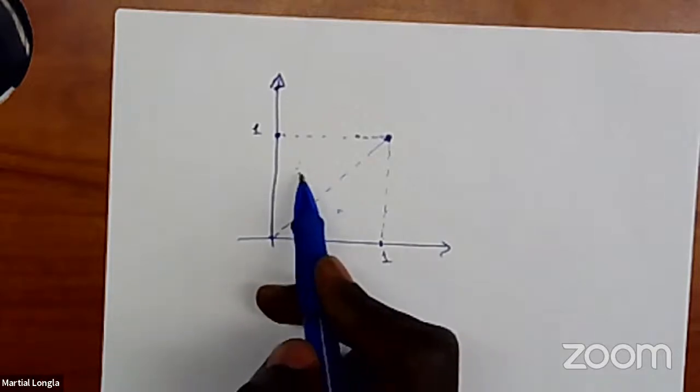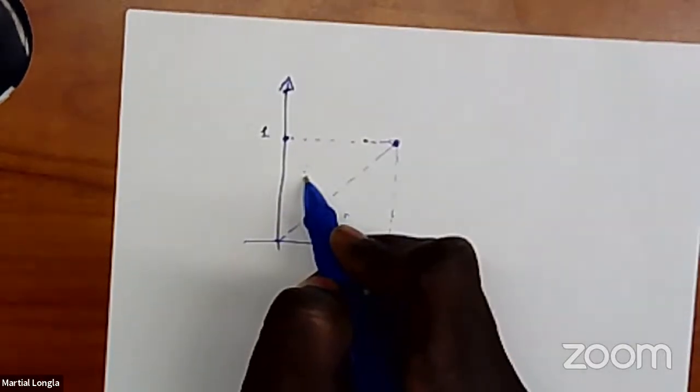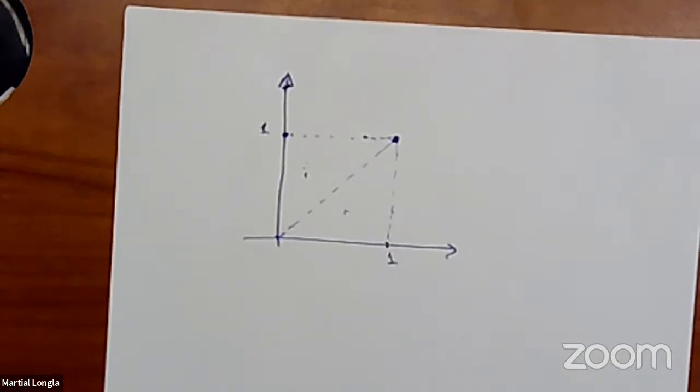Will 1/2 and 1/6 be here? Where? 1/2 and 1/6 up here? Is it possible? No.